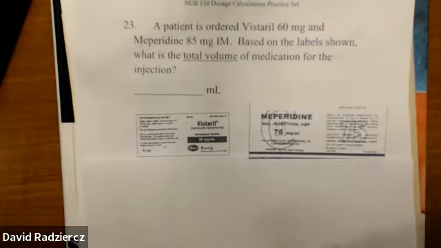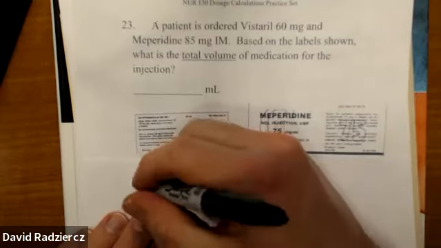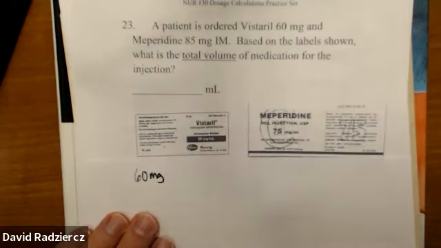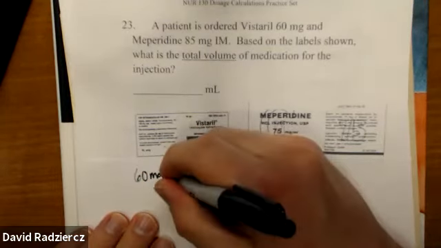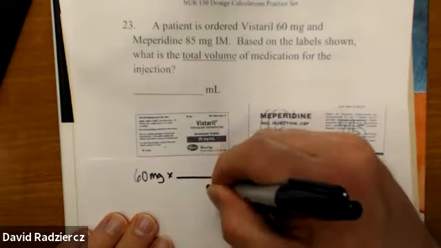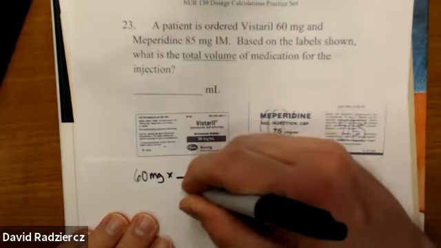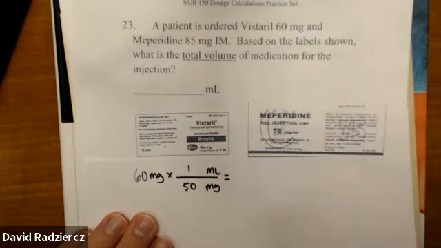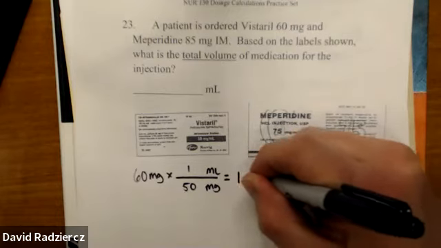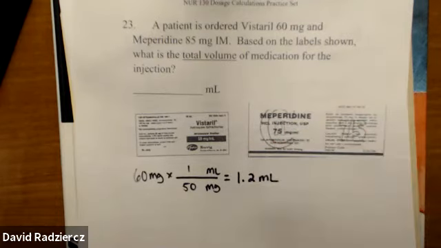So what I'm going to do here, my order was the 60 milligrams for the Visceral. Visceral available is 50 milligrams per milliliter. So 60 divided by 50 is 1.2 milliliters. So that's pretty straightforward. You've done that before, I think.